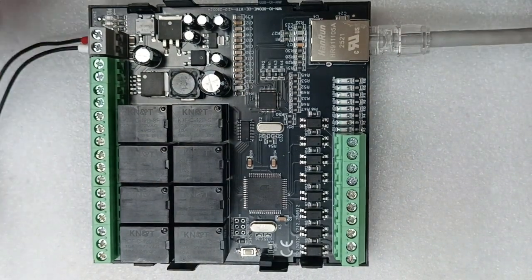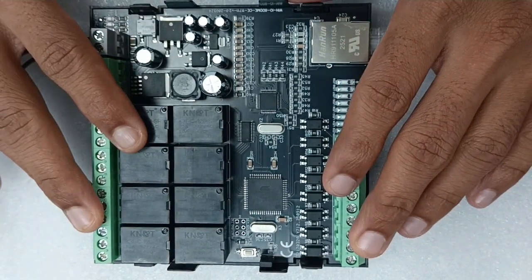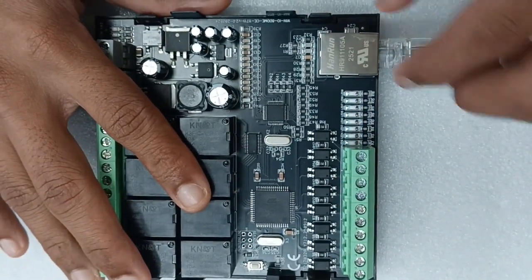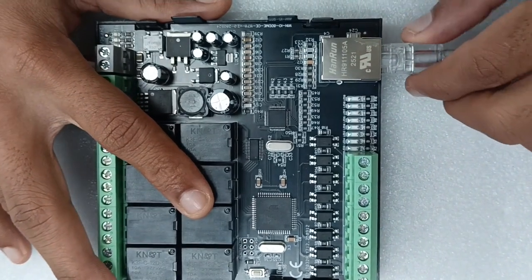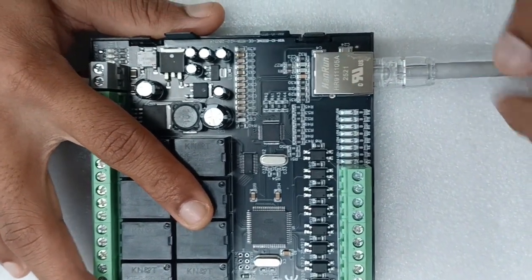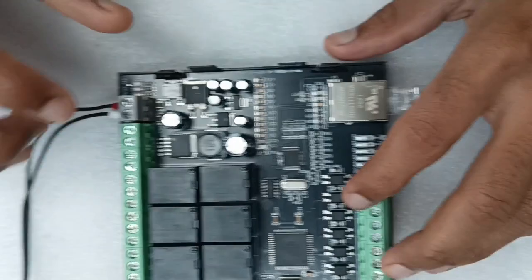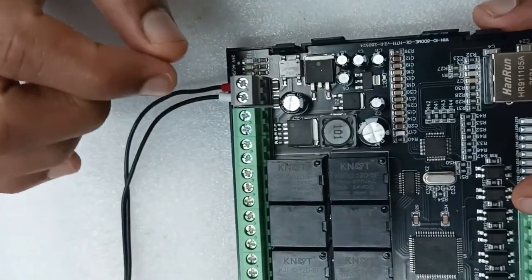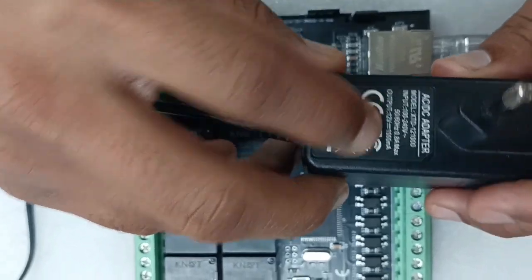Okay, now we get to know how to configure this ADDME model. On this model we have an RJ45 Ethernet port, and we need one Ethernet cable which connects to the PC. Here we have the power supply part, and in this I am using a 12 volt DC adapter.